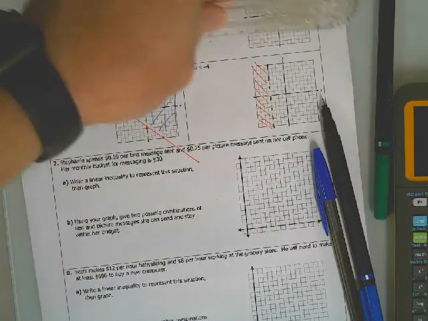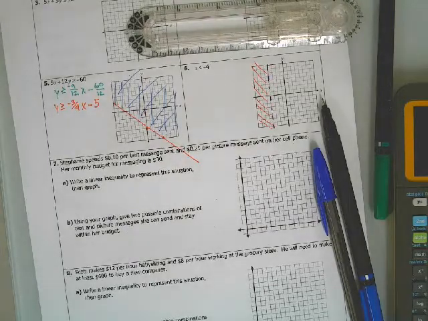You guys try writing the equation for number 7 and doing that on your own. Go ahead and graph it. I'll go over it real quick. I'll give you just a minute.